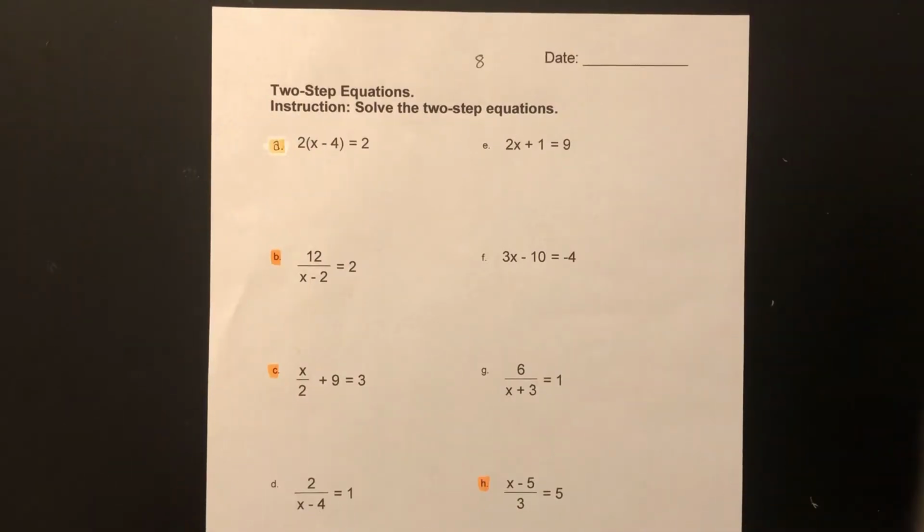Two-step equations, nothing new today, more of the same, just review and getting so that it becomes absolutely automatic. Let's begin with A, B, C, and H on this page, and then I'll do about, I think, 2 on the next one.